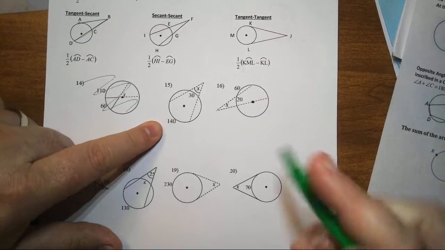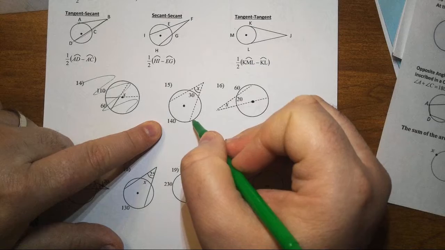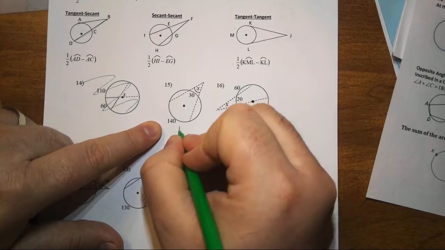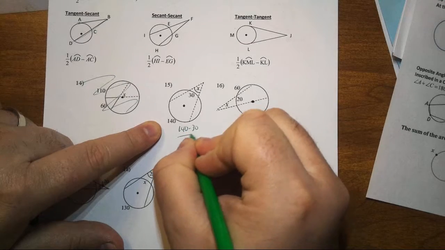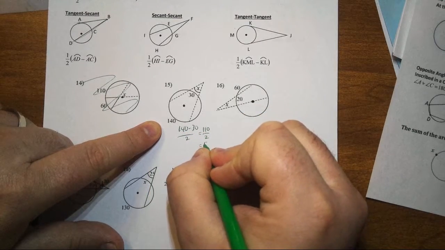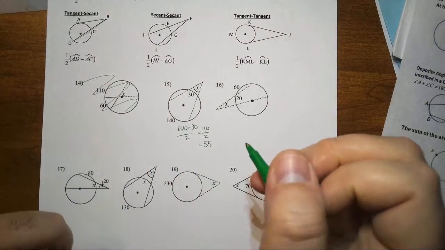Let's look at number 15. Right? We've got two secant lines, so it's just going to be bigger minus smaller divided by 2. So 140 minus 30 divided by 2. This is 110 divided by 2, and so this is 55 degrees. Okay?